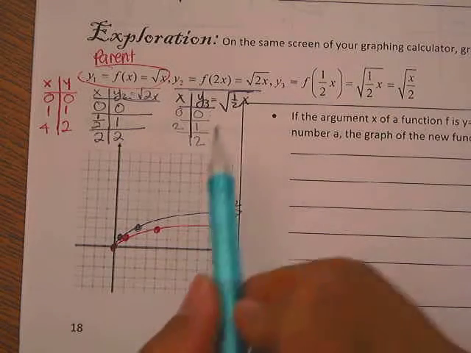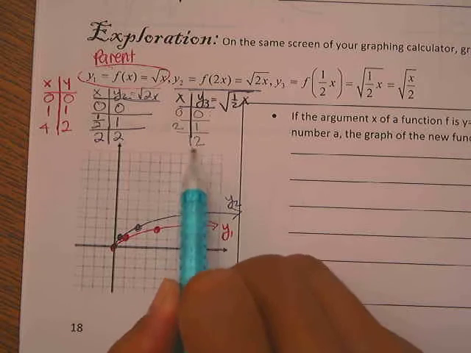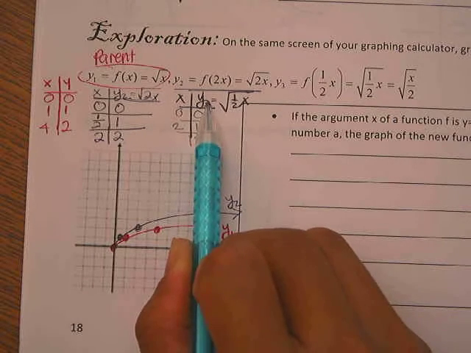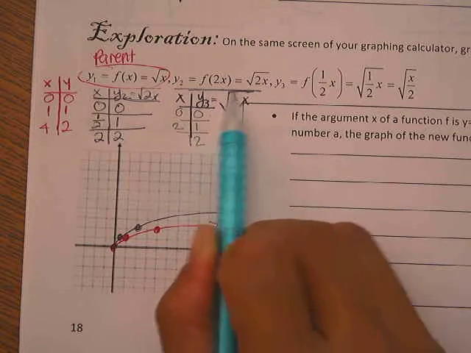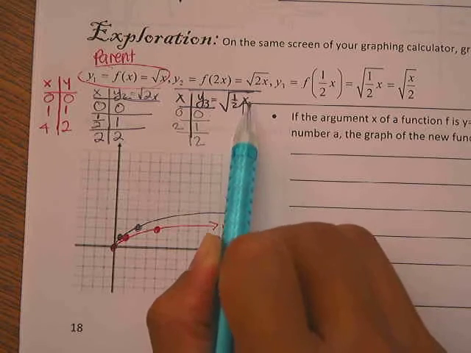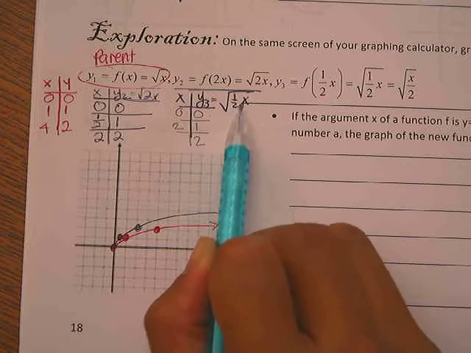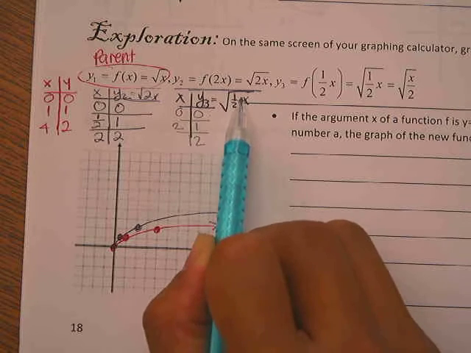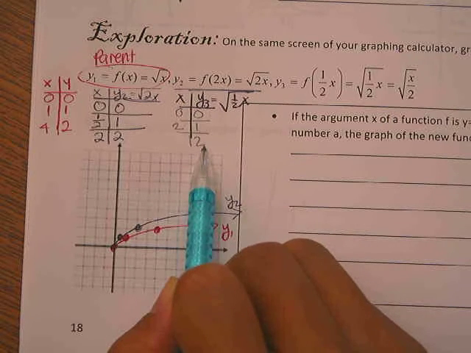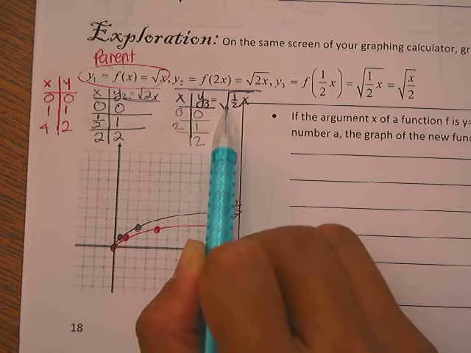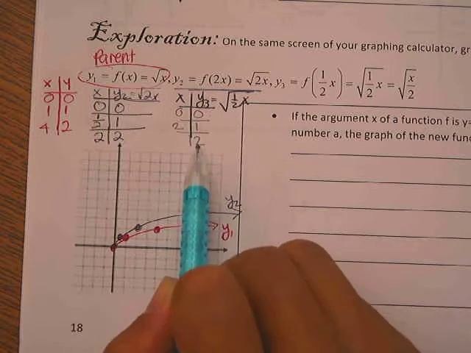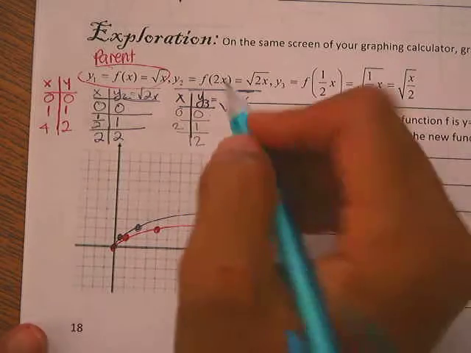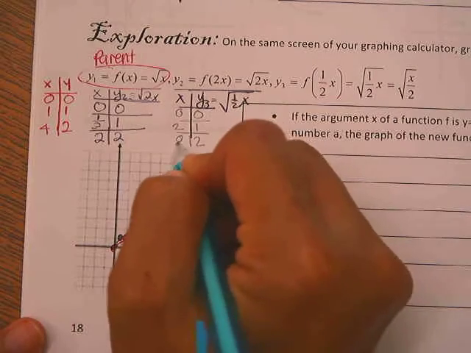Okay. Similarly to this, this is my output. So substitute y value. So 2 equals square root of 1/2 x. I want to get rid of the square root symbol, because I want to solve for x. So square both sides. 2 squared is 4. Then I need to get rid of this half by multiplying both sides by 2. So 4 times 2 is going to be 8.